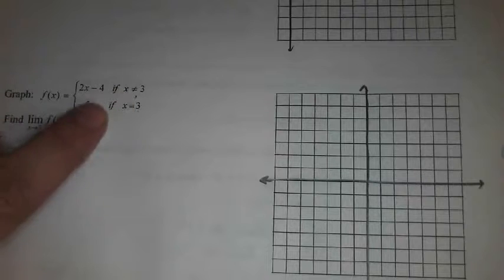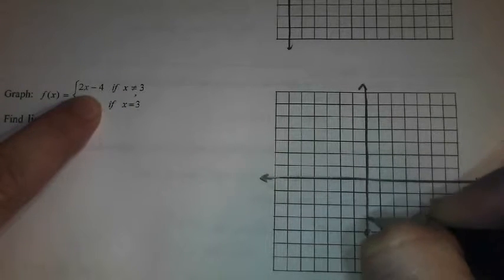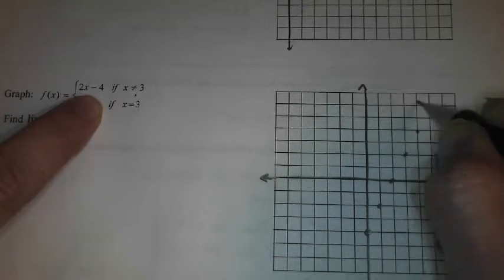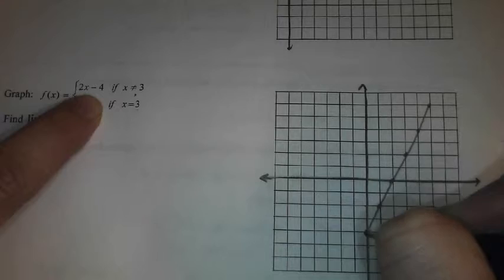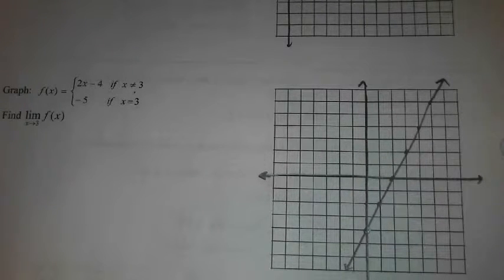So this is starting at a y-intercept of -4 and going up 2 over 1, up 2 over 1, up 2 over 1. So right now, my line is existing everywhere. The piecewise function says, though, we want it everywhere except for when x is 3.